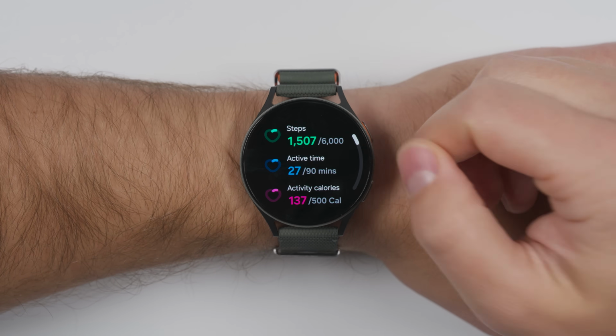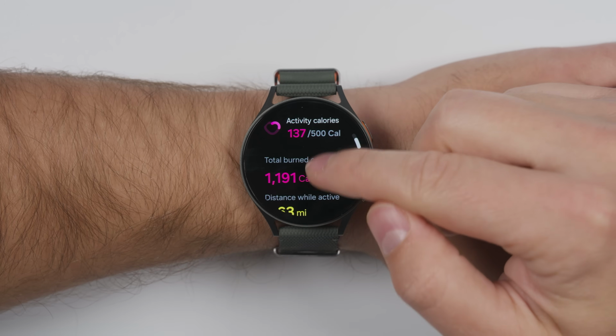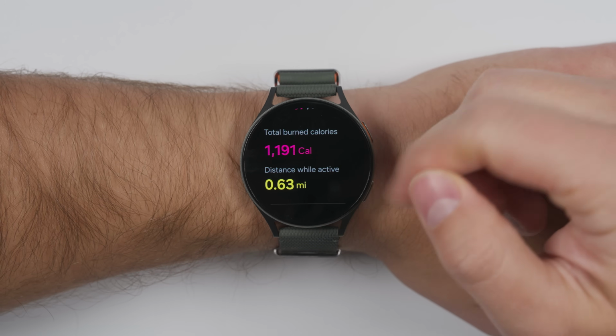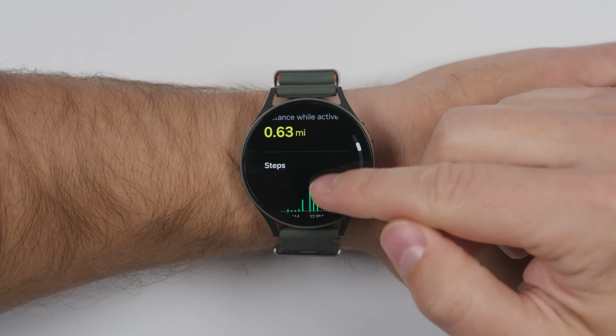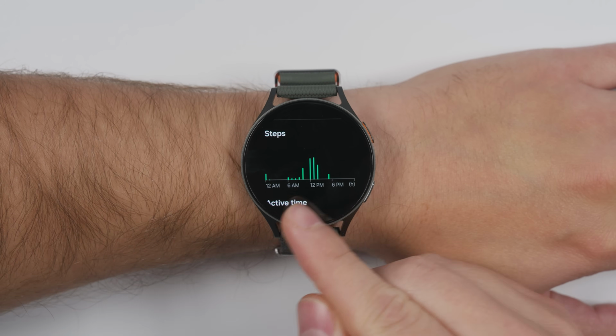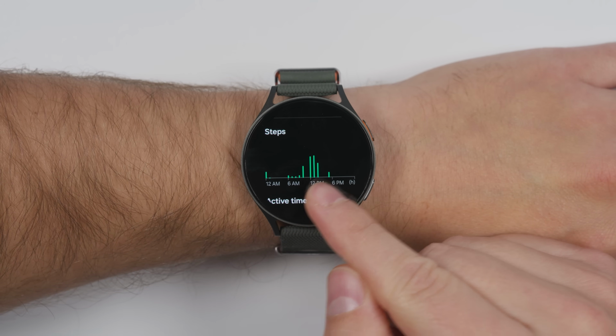If you tap this panel, you'll see how close you are to reaching each of your goals. And if you scroll down a bit, you'll see your total calories burned, and this does count calories burned while resting. And it also shows your distance traveled while being active. Scrolling down a bit further shows your steps throughout the day, and this is broken into hour segments. So I can quickly see that between the hours of 12 and 2, I was most active.